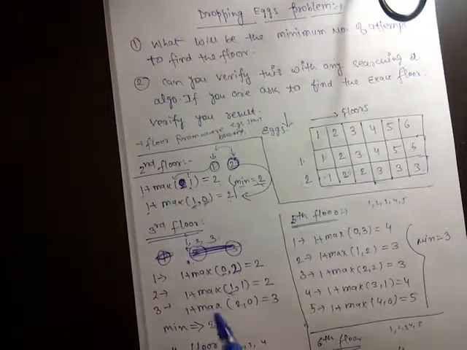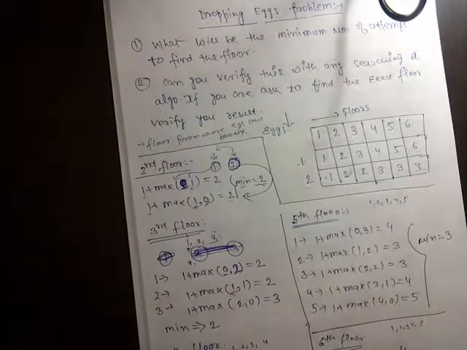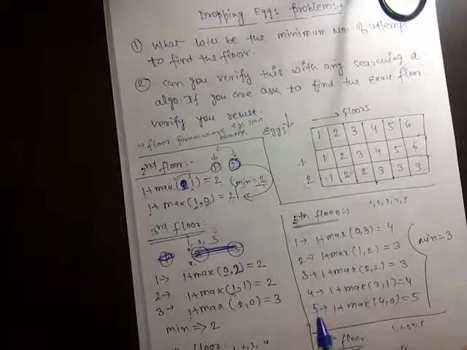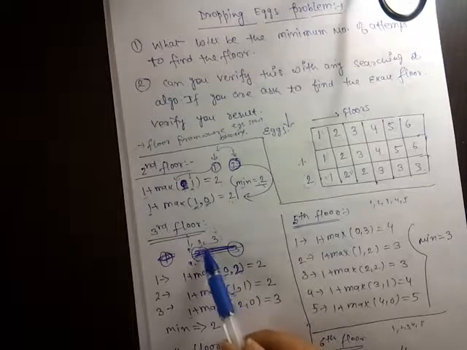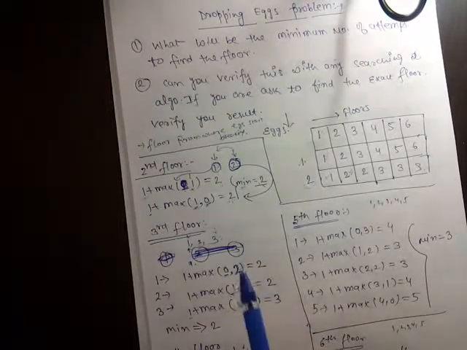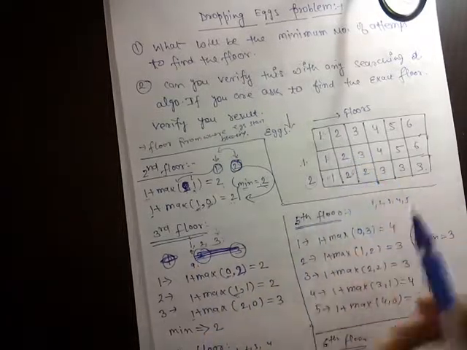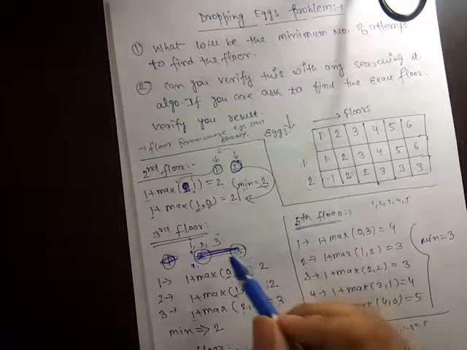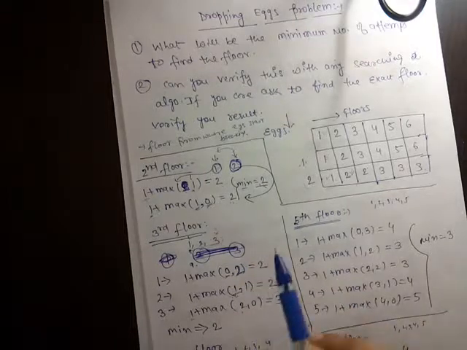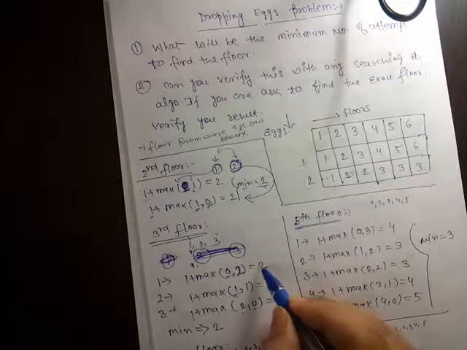Okay, fine. Now again I throw one egg. Now I reach the third floor and I throw one egg. So 1 plus, if the egg breaks, it means 2 floors are left and I need to go downstairs. 2 floors are left and 2 eggs are left. It means 2 by 2, which means 2. If the egg does not break, it means we got the answer. So 1 plus 2 is equal to 3.